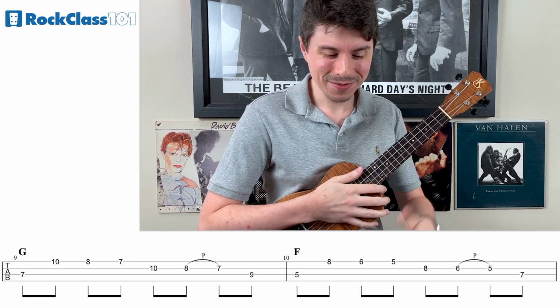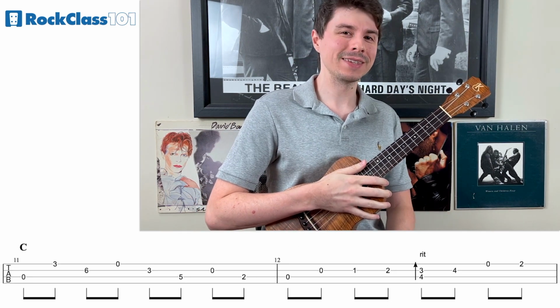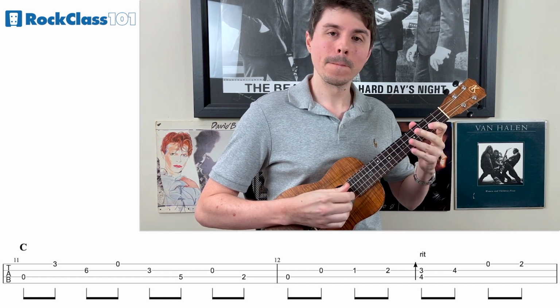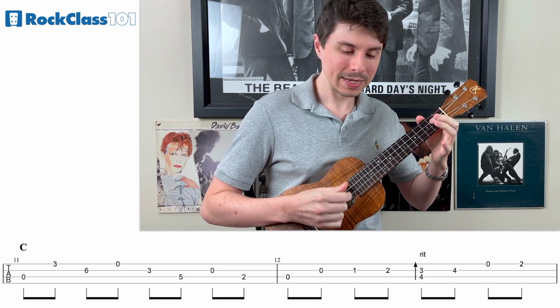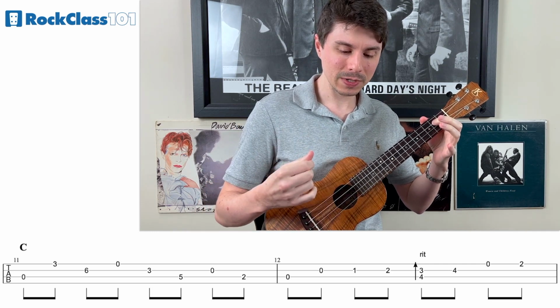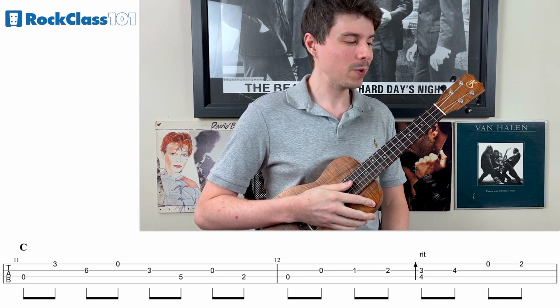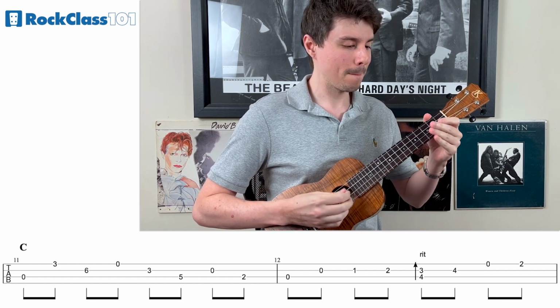Nice. Now after this, we're back to the C lick. So if we look at 11, it's identical to what we did previously for C. But if we look at 12, we're actually going to be ending this 12-bar blues. We have a really cool chromatic run.